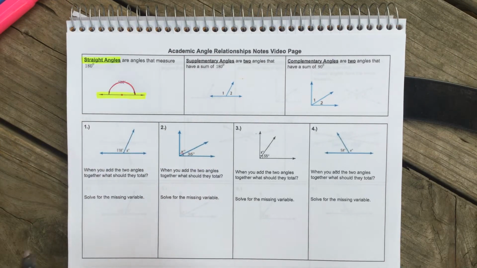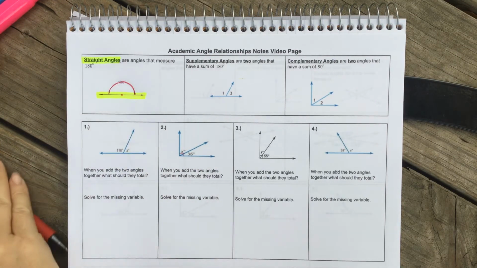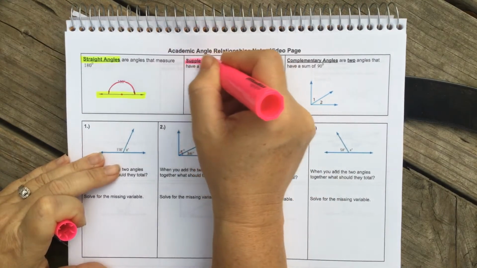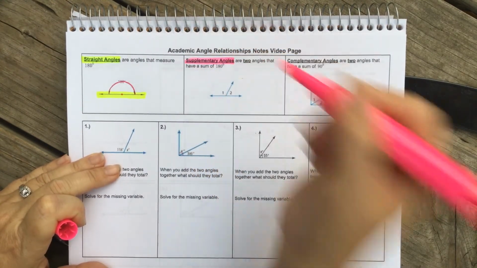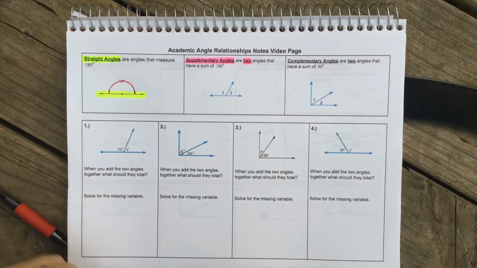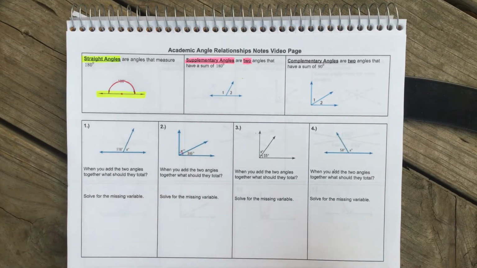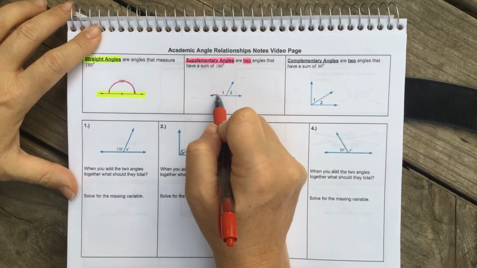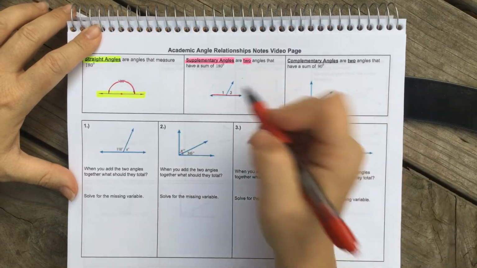Conversely, if we look at the next one, we call those supplementary angles. But these are actually two angles that form 180 degrees. So they create a straight angle, but it takes two of them.